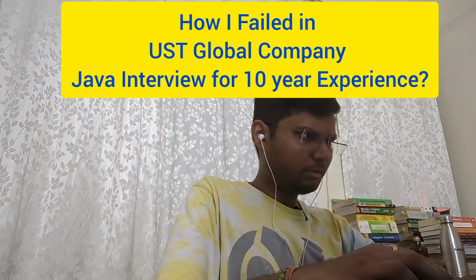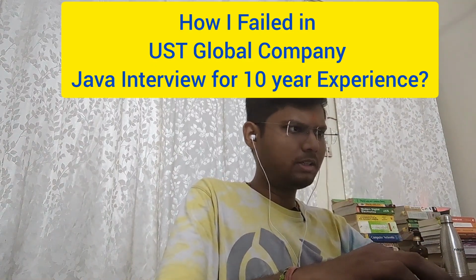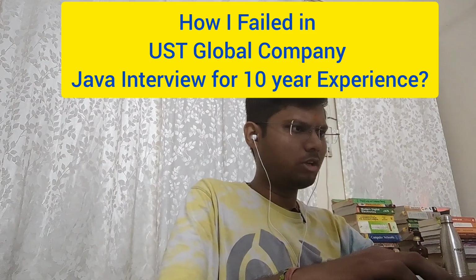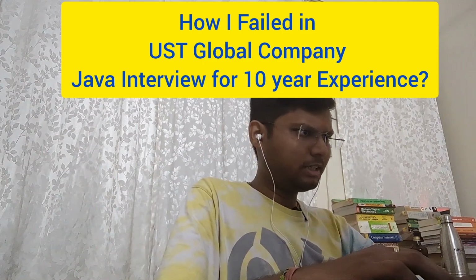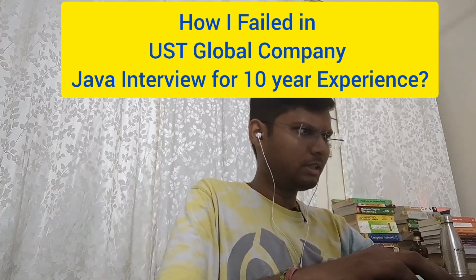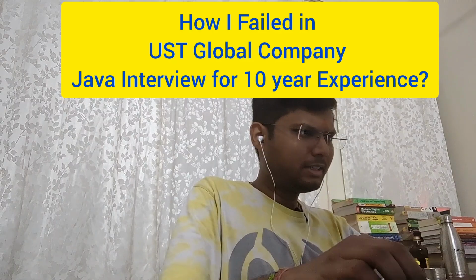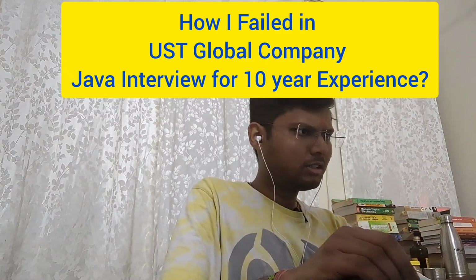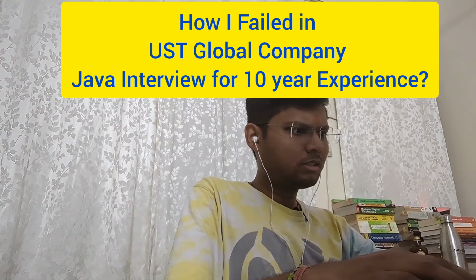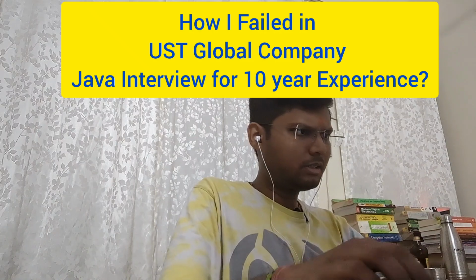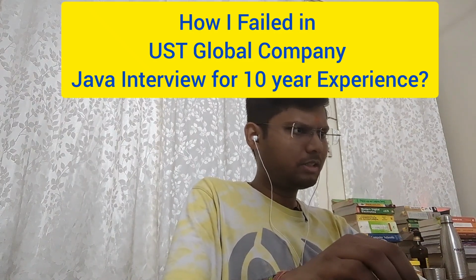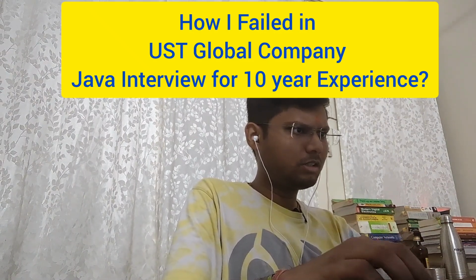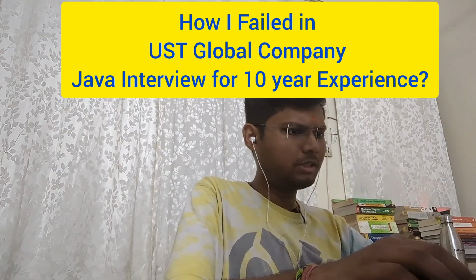These two tables should have one common column, and I think that column should be employee ID. Department ID, department number.